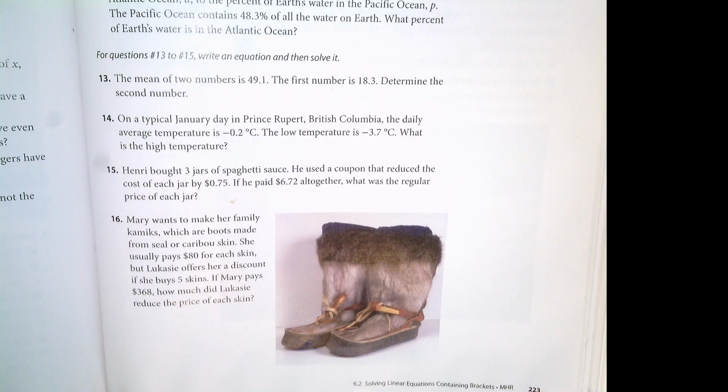She usually pays $80 for each skin, but Lucasy offers her a discount if she buys 5 skins. If Mary pays $368, how much did Lucasy reduce the price of each?